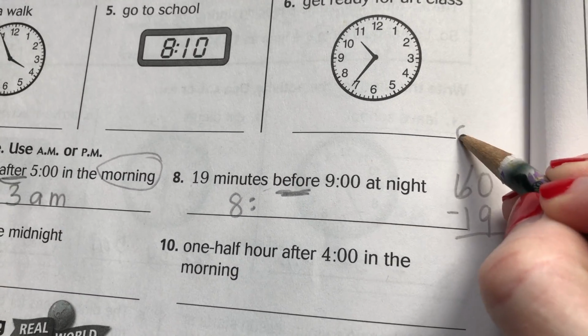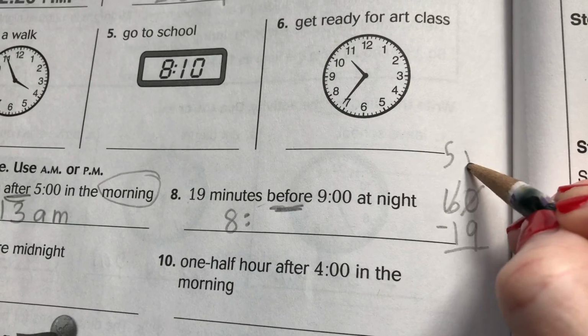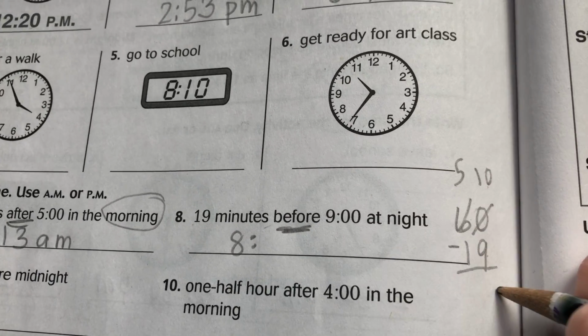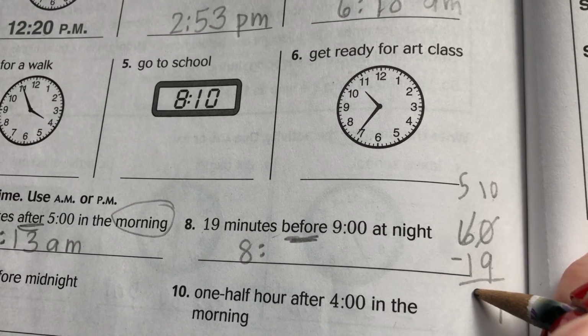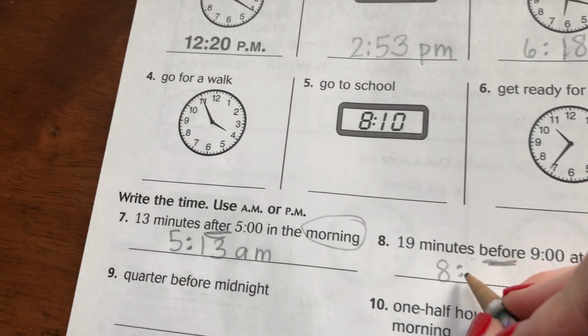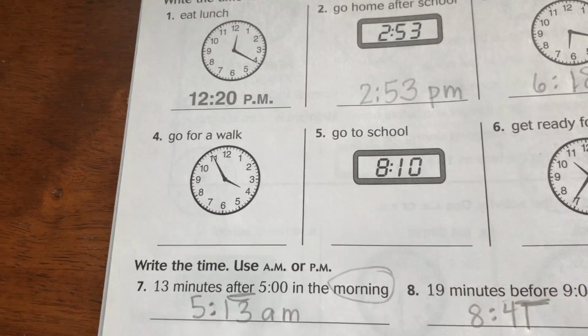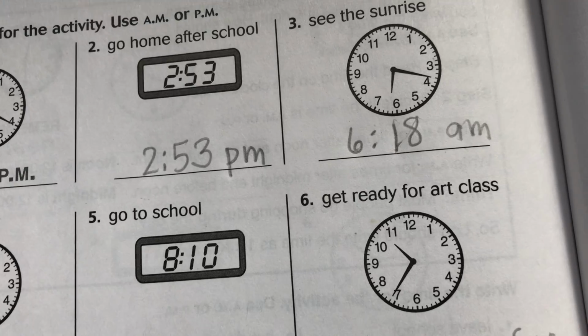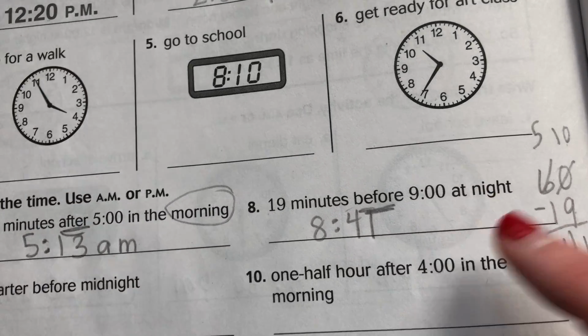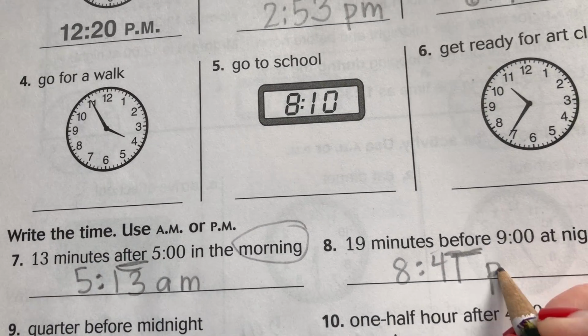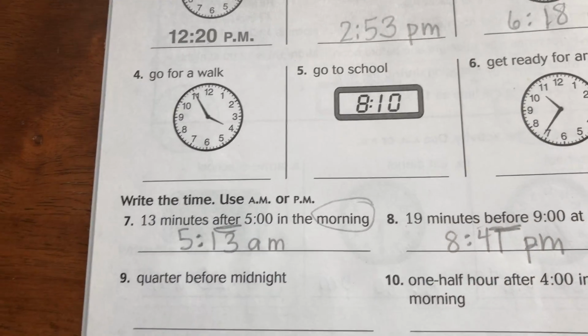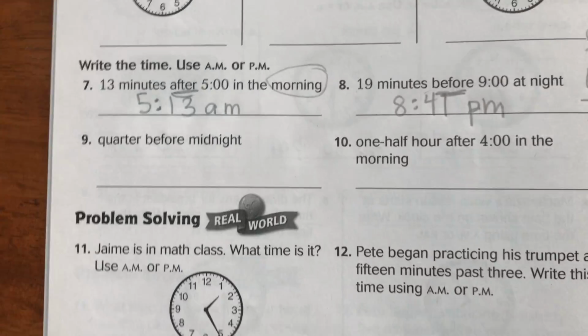My 6 becomes a 5. My 0 becomes a 10. 10 minus 9 gives me 1. 5 minus 1 gives me 4. 8:41 would be our time, and then it's at night. So that means afternoon, which gives us PM. Try 9 and 10.